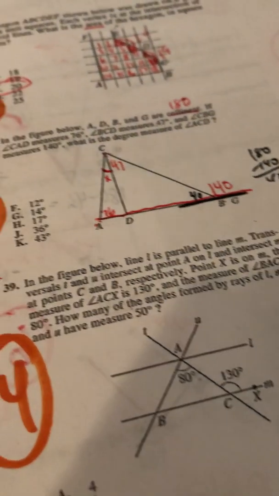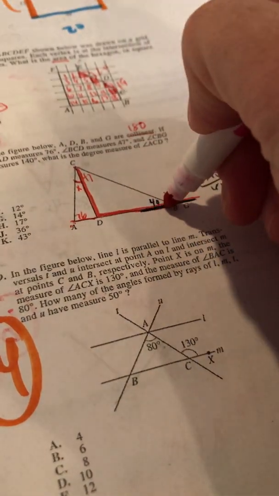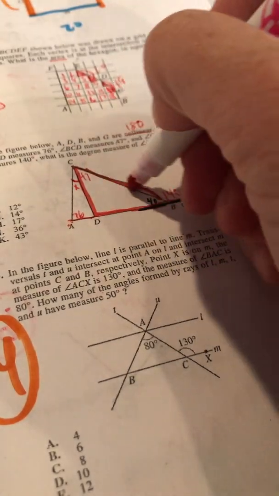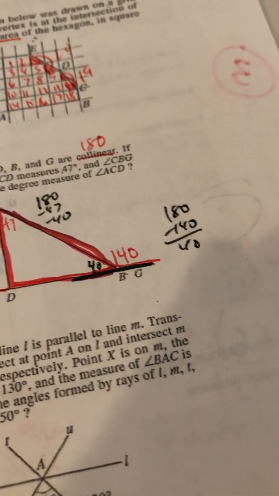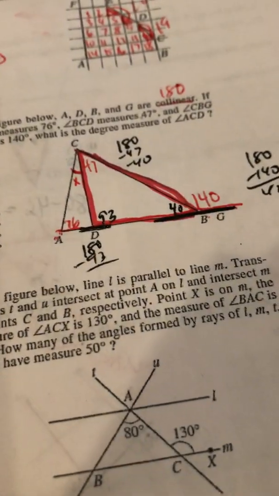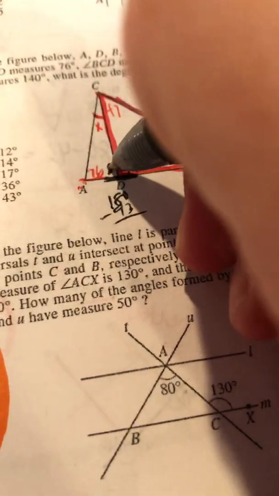And then you would need to see, I wish I had a different color, like a yellow for this, but it's okay. Do you see that triangle that I just formed? A triangle adds up to 180. So if I subtract 47 and 40, 180 minus 47 minus 40, I get 93. And then again, that's linear, so 180 minus 93 gives me 87.